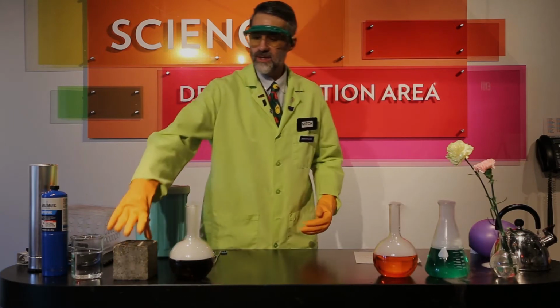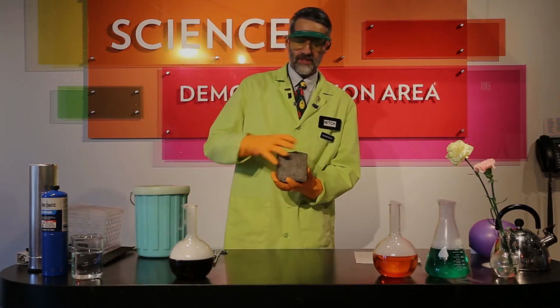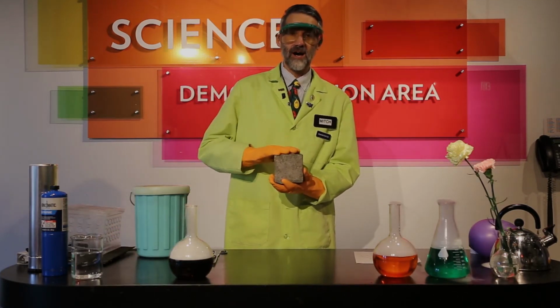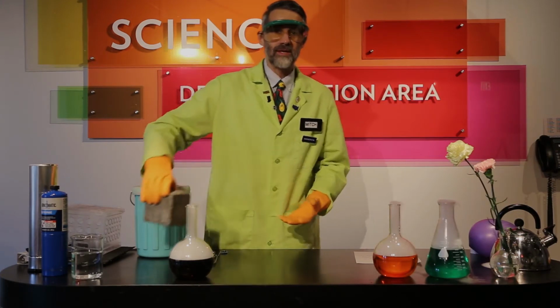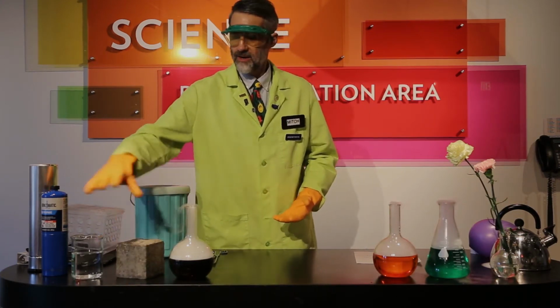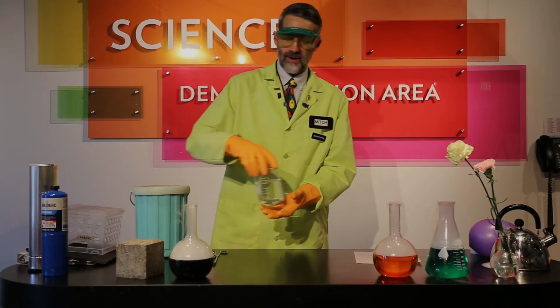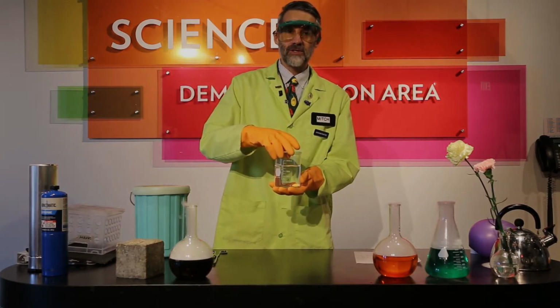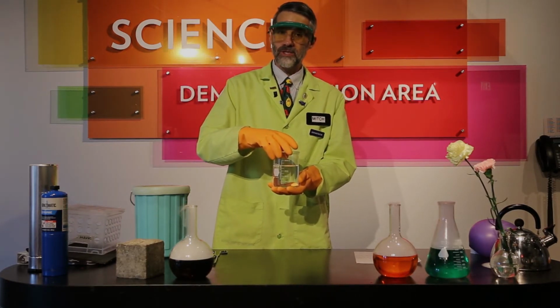Well, here's one. This is a block of rock. This is a solid. You know what the other states of matter are? This beaker contains liquid water. Liquid is another state of matter.